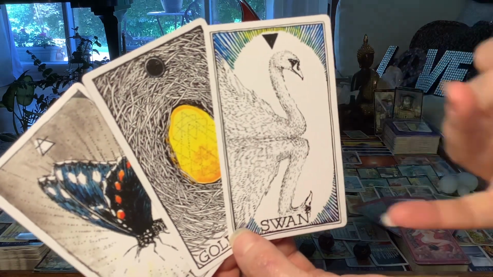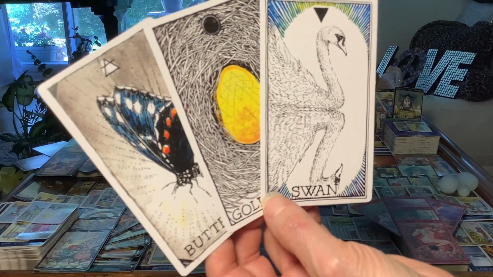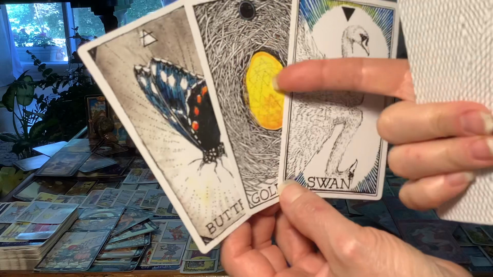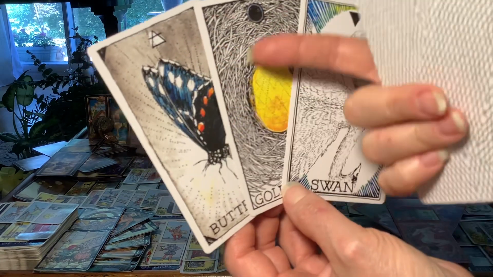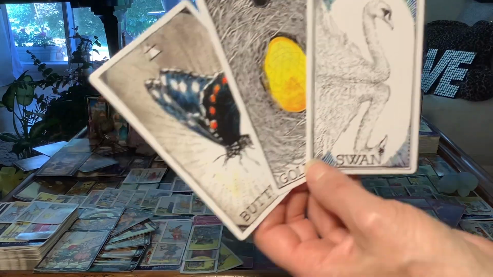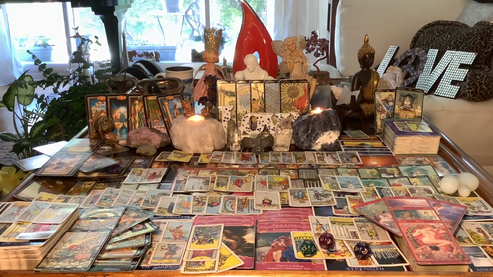The two swans reflecting each other of the transformation of the egg. And this is like the chrysalis, right? The chrysalis and the egg. The transformation of becoming your highest vibration, your beautiful self, the swan, the Paramhamsa, the most beautiful self that you are.